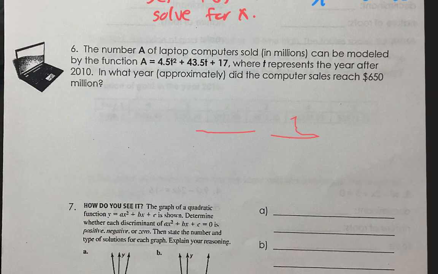All right. So a number A of laptop computers sold in millions can be modeled by this function here. A equals 4.5 t squared plus 43.5 t plus 17, where t represents the year after 2010. In what year approximately did the computer sales reach $650 million? All right, let's see. Another good question. Now, do we want to actually do the quadratic formula, or do we want to try to factor that as a trinomial? How do you want to do that?